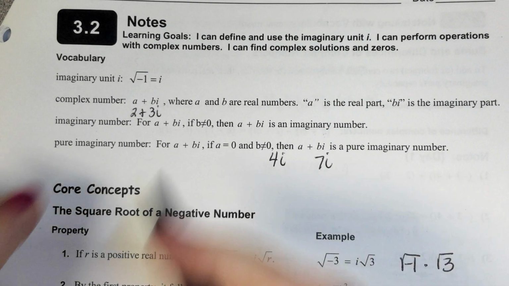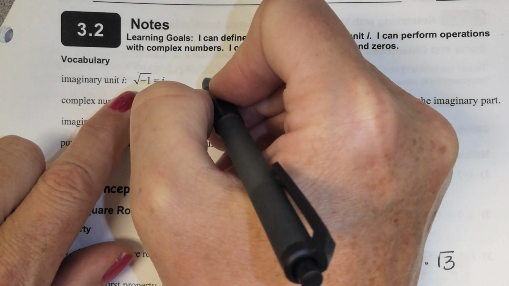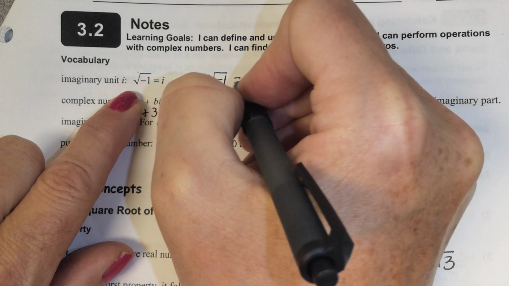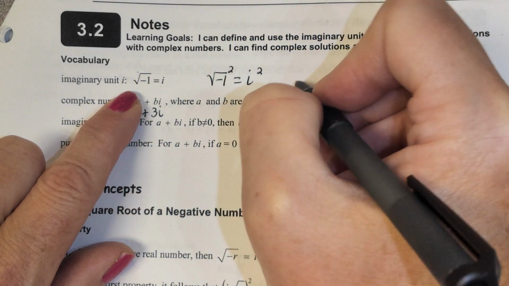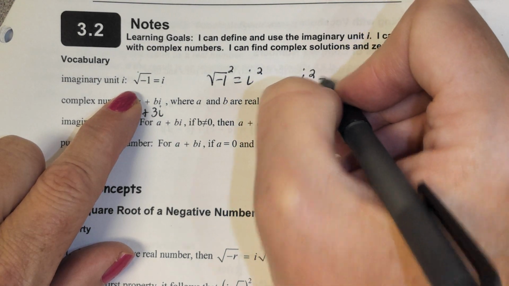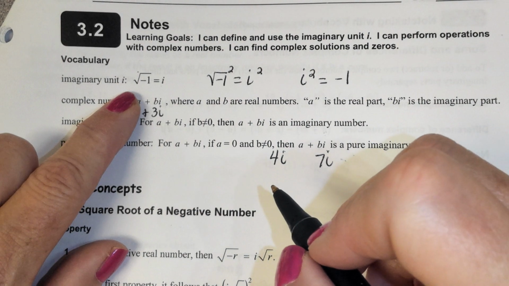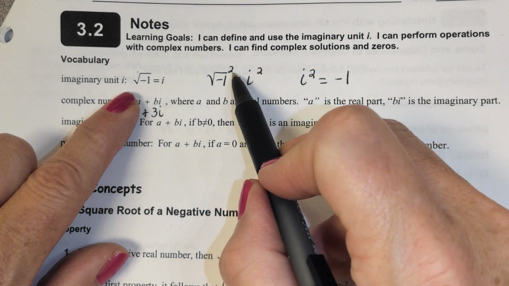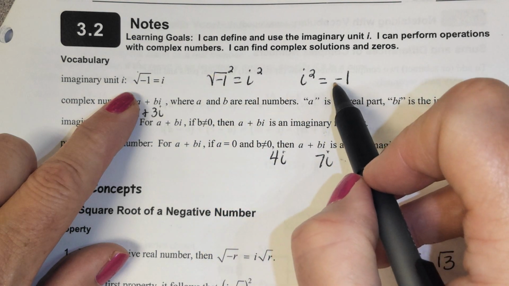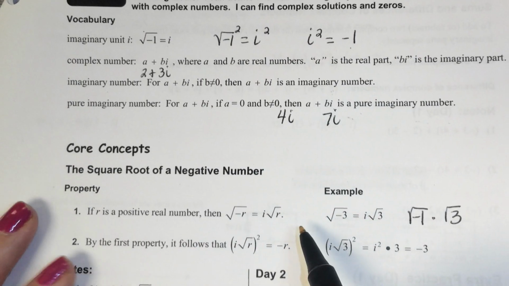Think back up here, you guys. If the square root of -1 is i, if I square this and I square this, that's going to tell me what i squared is. Does that make sense that i squared would be -1? If I square this side, I get i squared. If I square this side, the radical goes away and I get -1. So that's a very important thing to know.